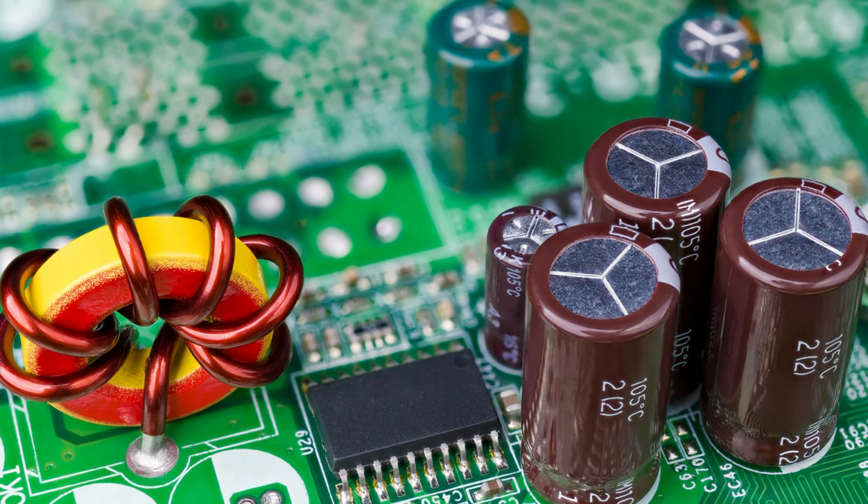So for you to prevent all this, you have to make sure that you use your capacitor to clean up the DC current which is coming from the rectification stage, then it goes out when it's a DC power.